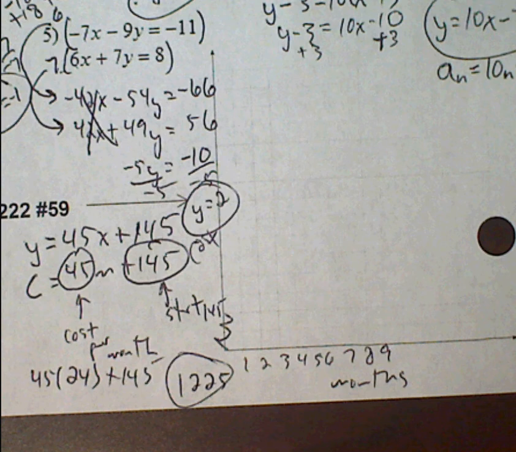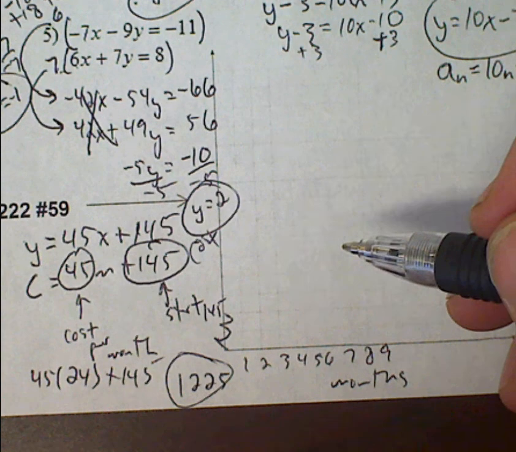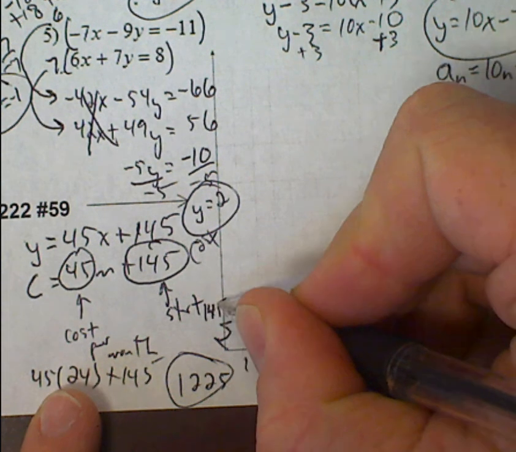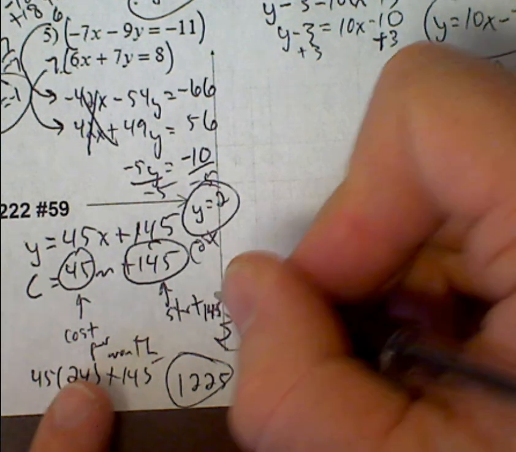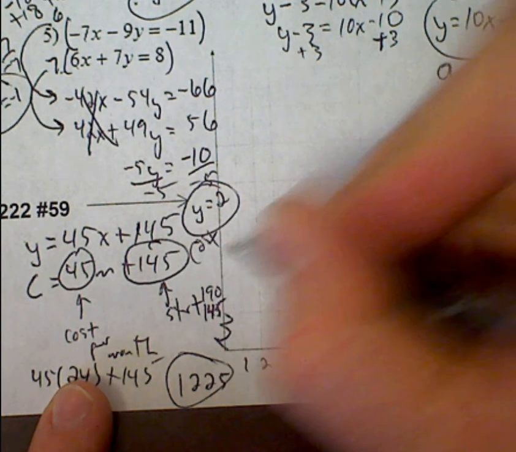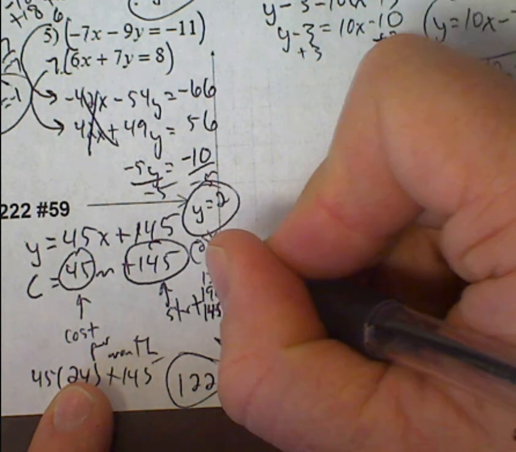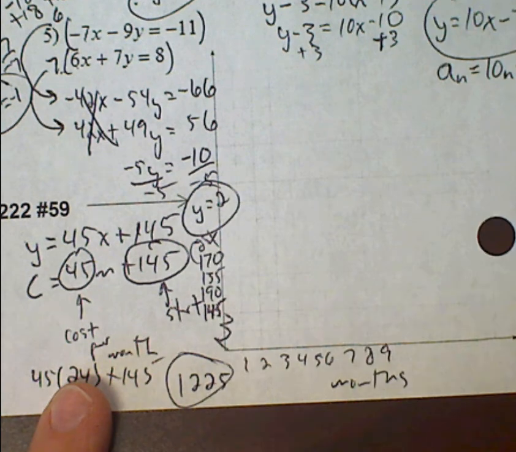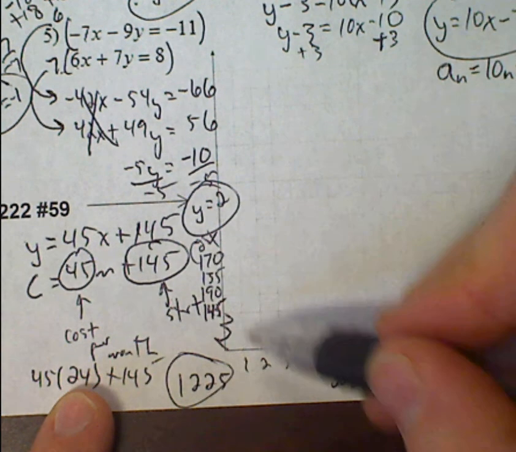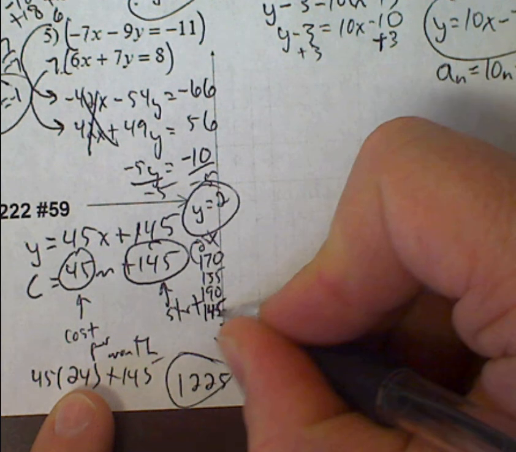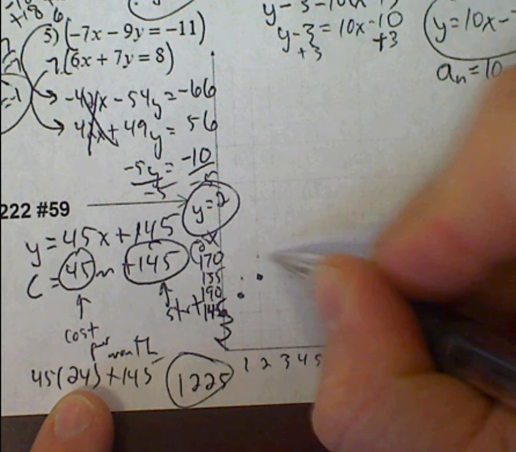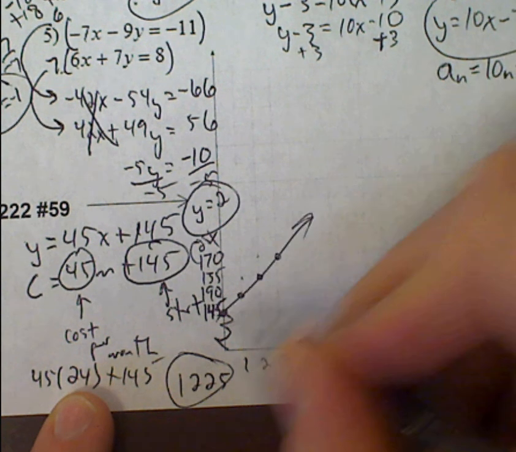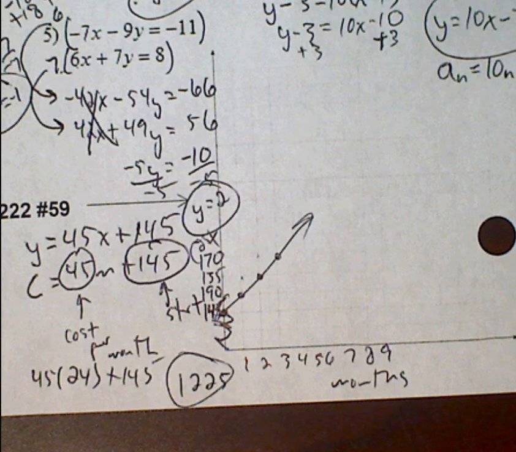So I could count by 50. That's easy to count by. Or I could count by 45. Or I could count by 40. Does not matter. If I count by 45, this would give me 190, 235, 280, and so on and so forth. So if I start at 145, I go up 45 over 1, up 45 over 1, up 45 over 1, and so on and so forth. There it is graphed, and we are done.